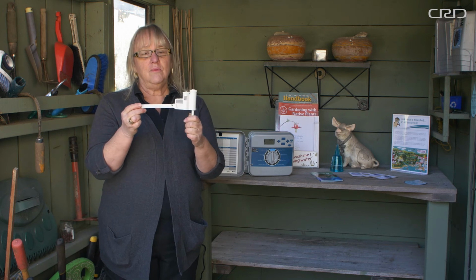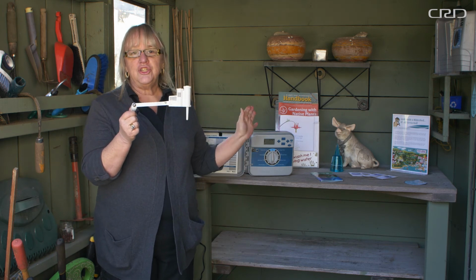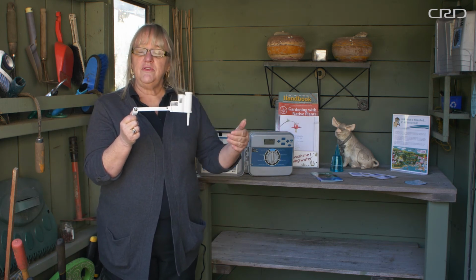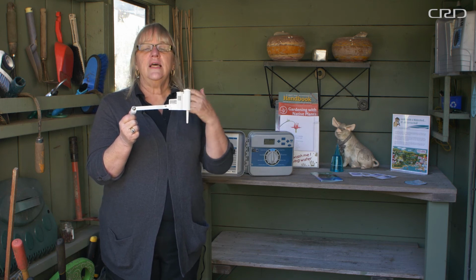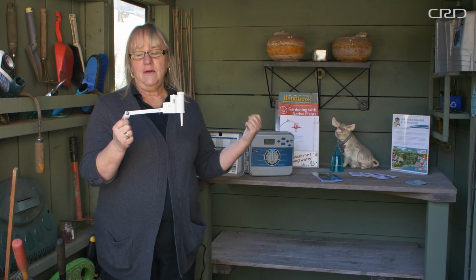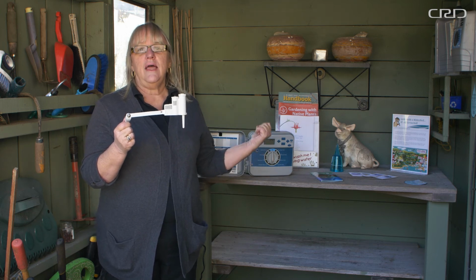Another item that will actually help us save water is a rain sensor. A rain sensor will actually interrupt the irrigation controller and shut it off in the event of rain. Over the next few days, the sensor will dry out, and when it is dry, it will allow the controller to come back on and operate our irrigation system normally.